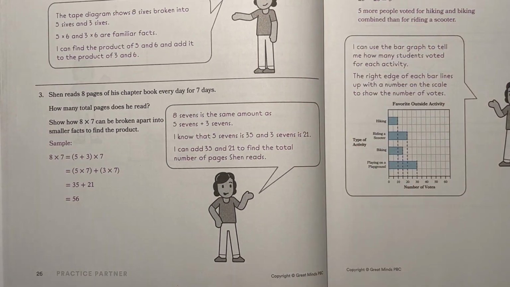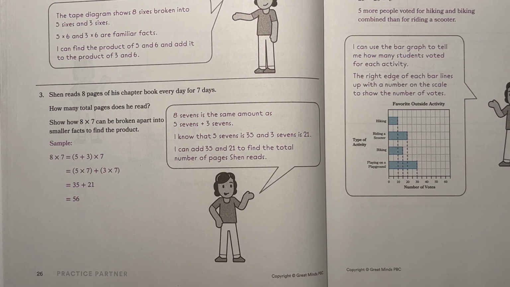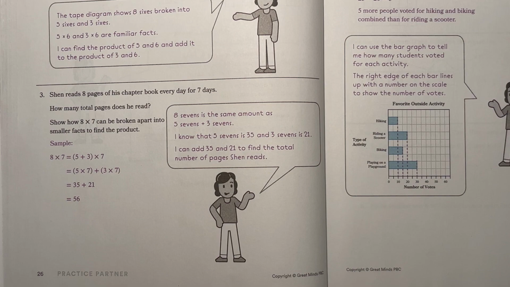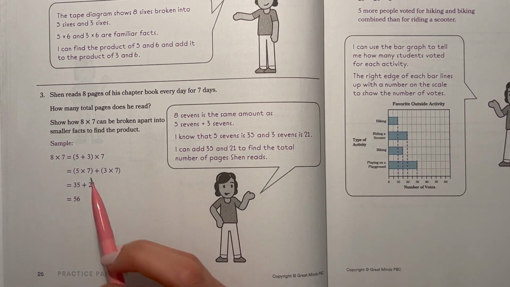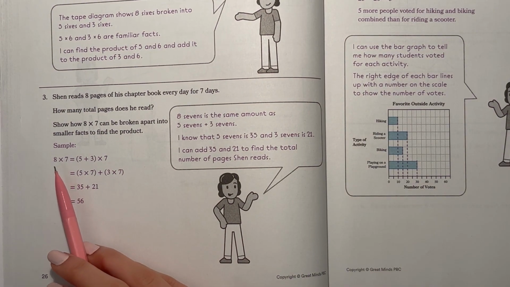And number 3, Shen reads 8 pages on his computer book every day for 7 days. How many total pages does he read? Show how 8 times 7 can be broken apart into smaller facts to find the product. So we're trying to find 8 times 7.